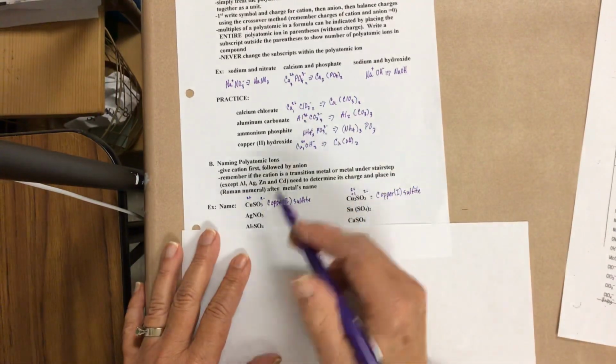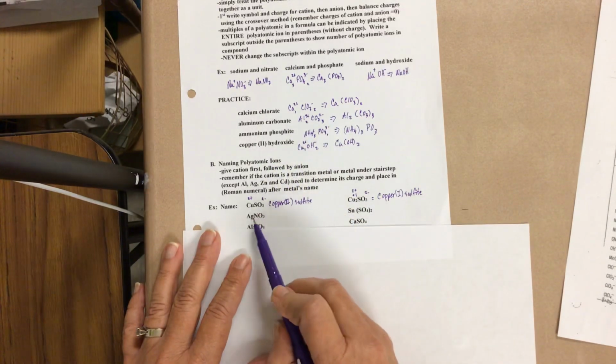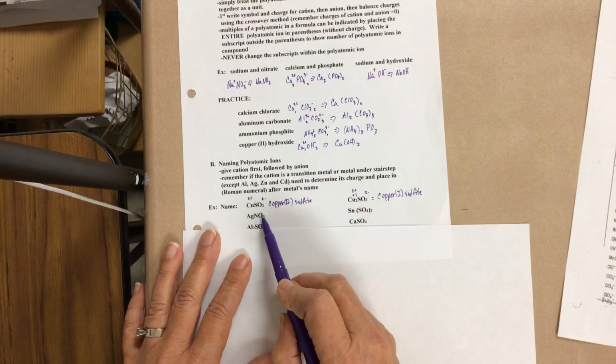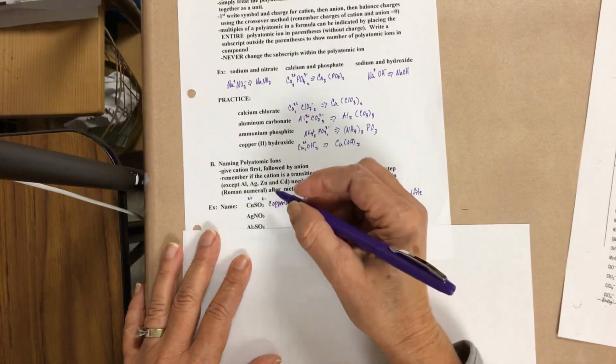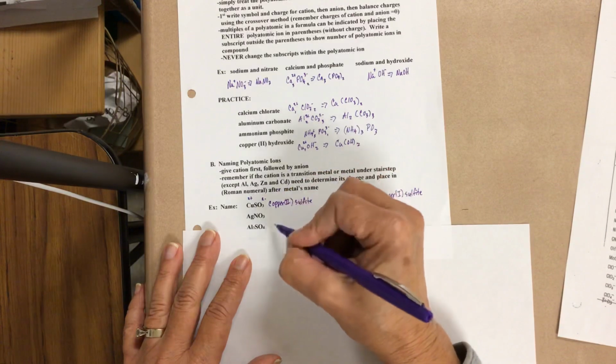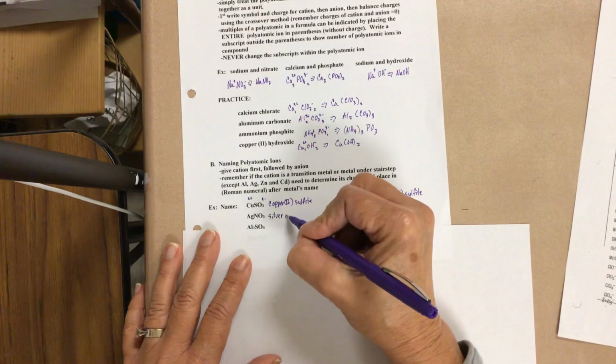AgNO3. And let me say this: you're going to know it's got a polyatomic ion in it when you look at the formula. If you see at least 3 elements, that tells you there's got to be a polyatomic ion in it. Okay, so silver is a transition metal, but its charge never changes, so you will call that silver nitrate.